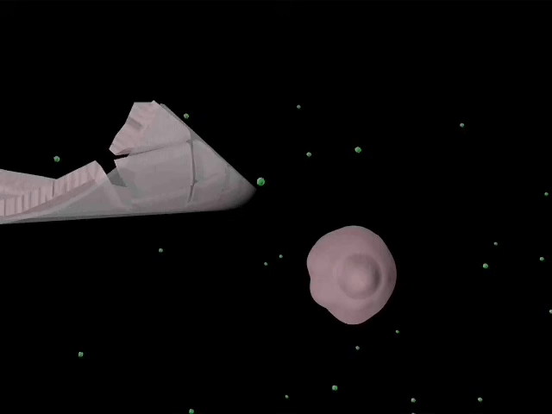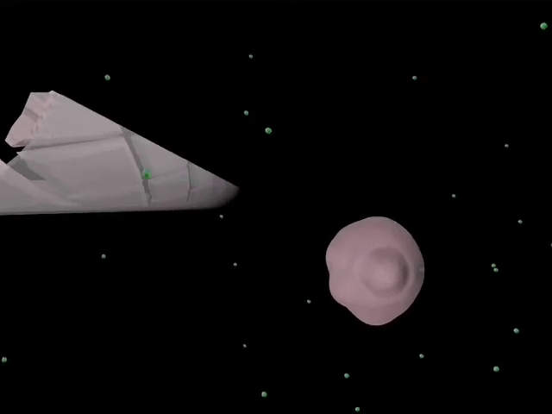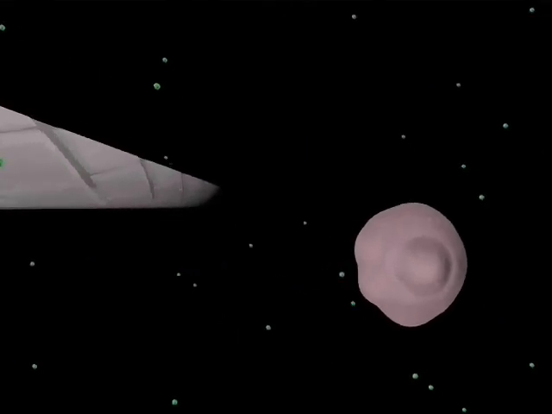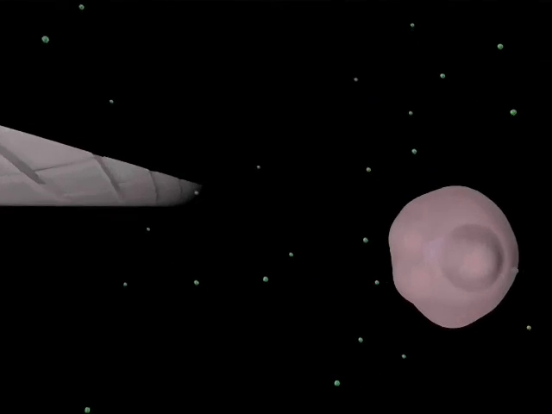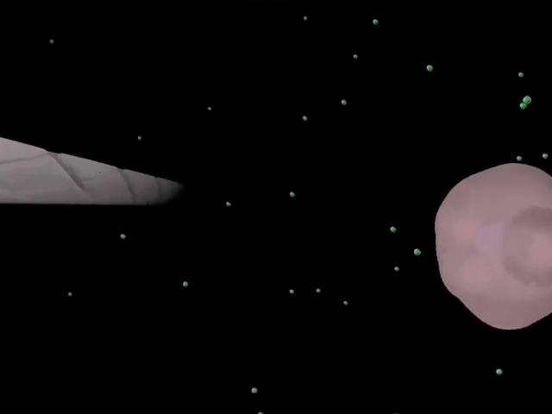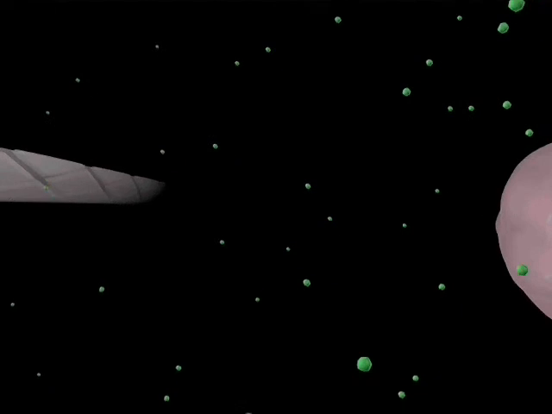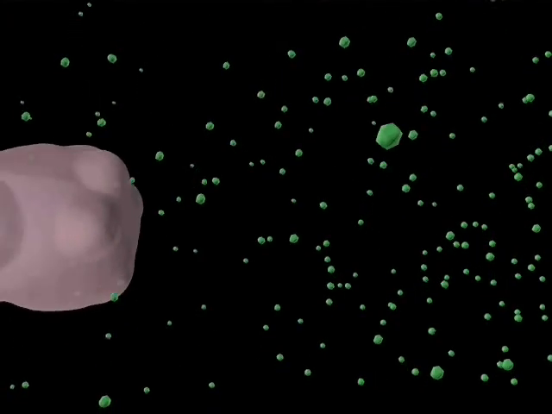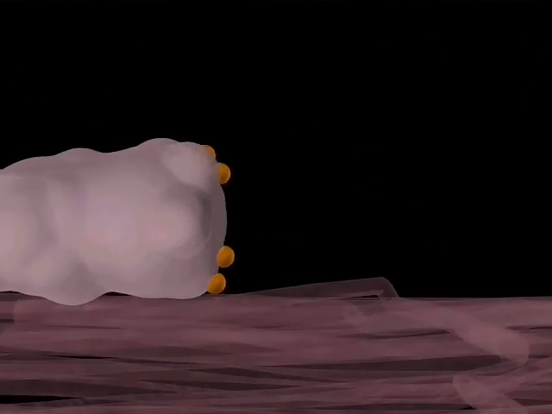Once the macrophage is within the tissue fluid, it migrates towards the site of infection across the surface of the extracellular matrix. This migratory process is termed chemotaxis. Its direction is controlled by the concentration gradient of the free chemotactic molecules, such as C5a.